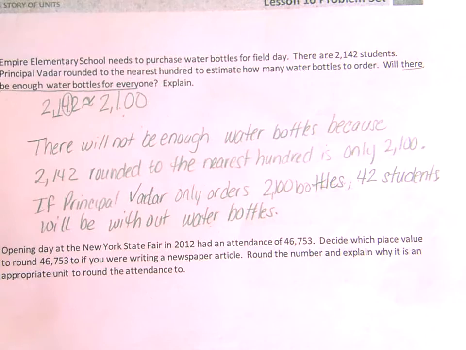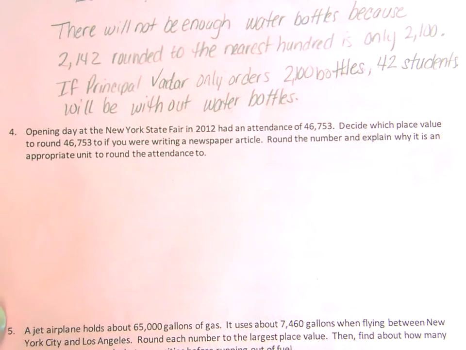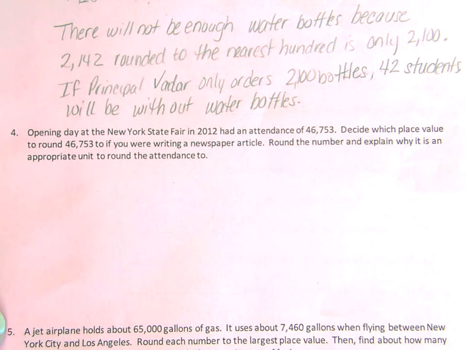Okay. Let's look at number 4. If you need to pause this to get all the words down, absolutely feel free to pause it. Okay. Opening day at the New York State Fair in 2012 had an attendance of 46,753. Decide which place value to round 46,753 to if you were writing a newspaper article. Round the number and explain why it is an appropriate unit to round the attendance to.